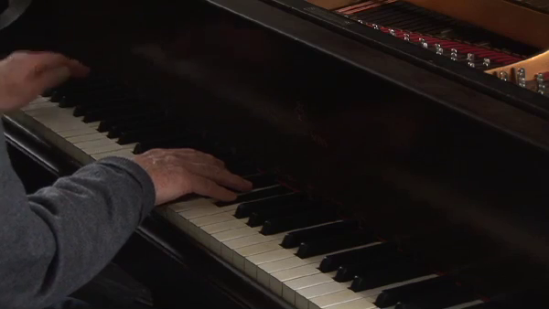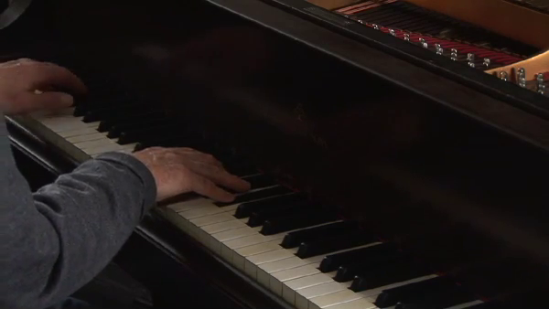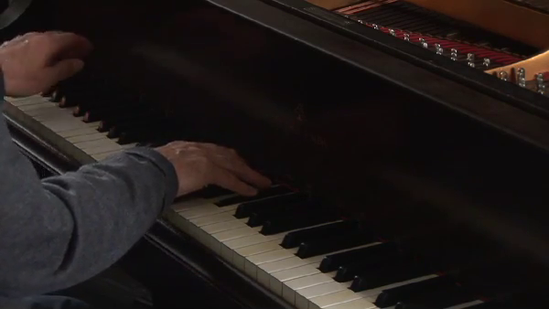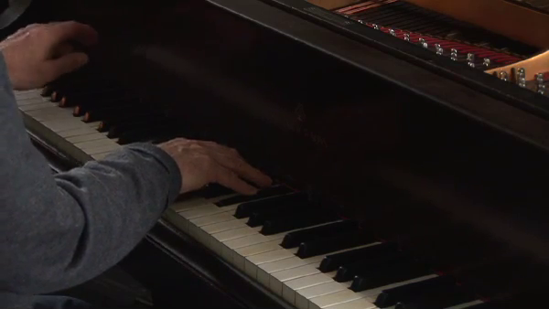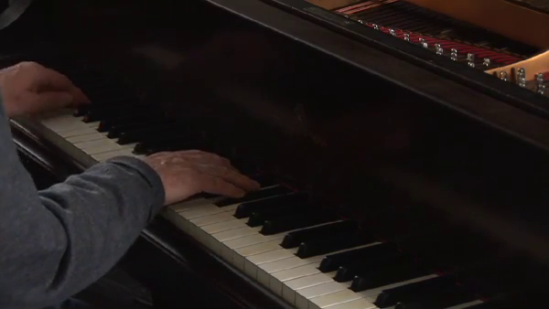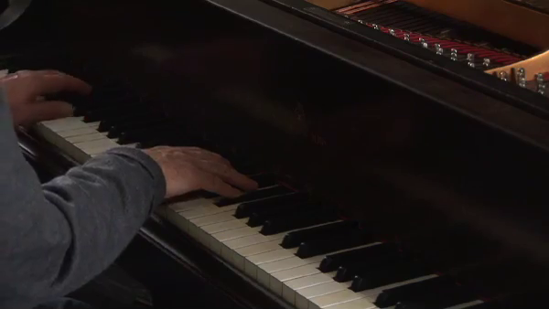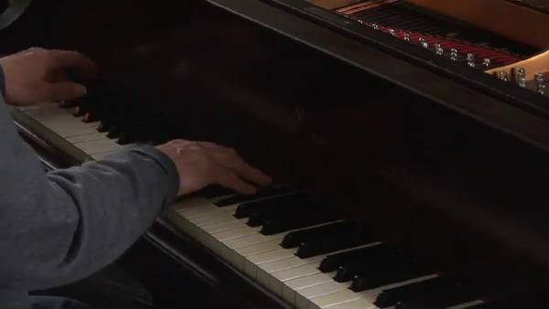Listen to how that feels. 1 and 2 and 3 and 4 and 1 and 2 and 3 and 4. It's off the beat, syncopated on the ands instead of on the beats themselves.